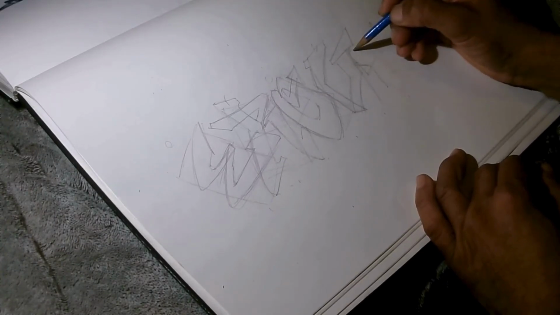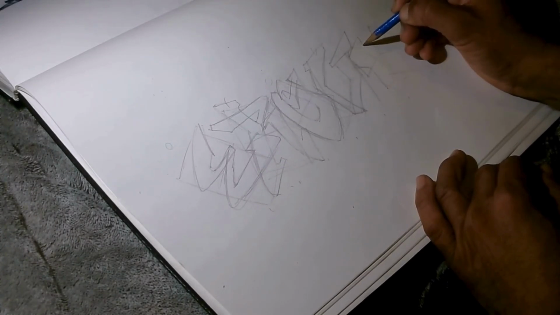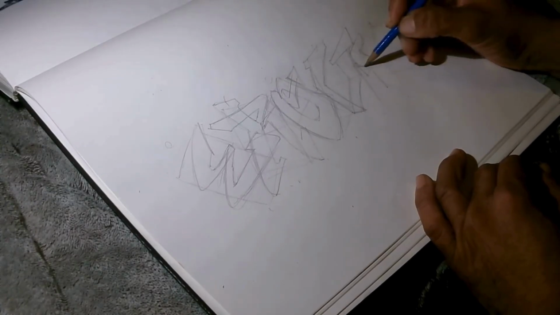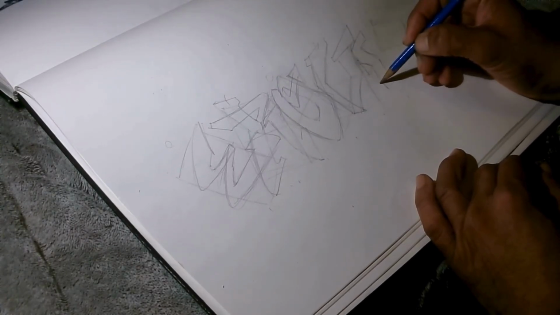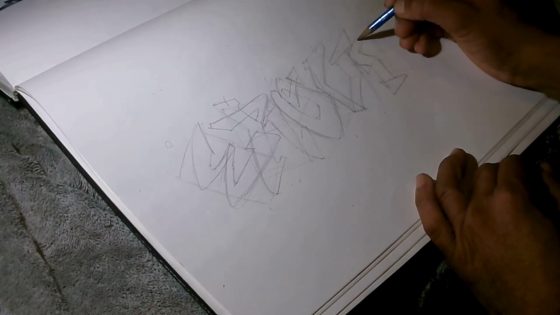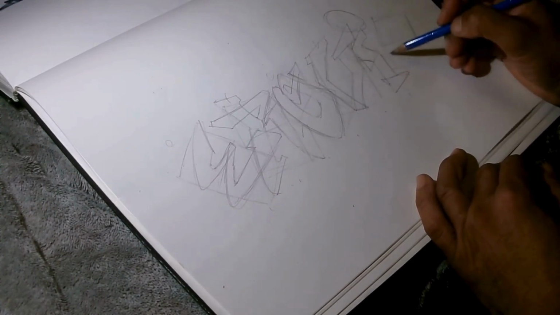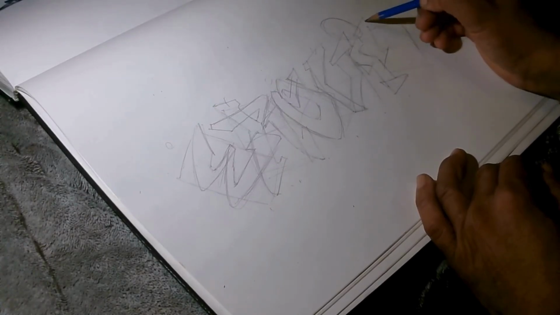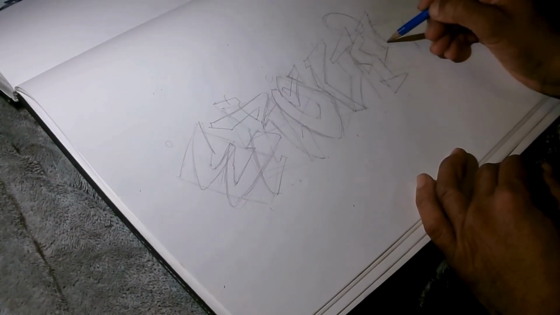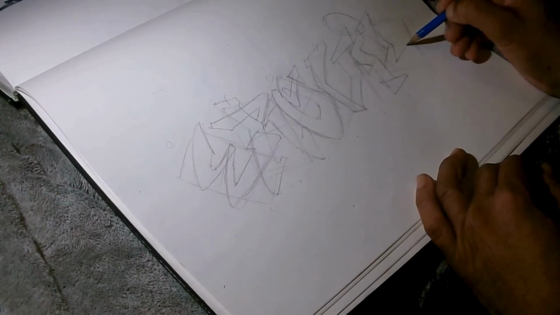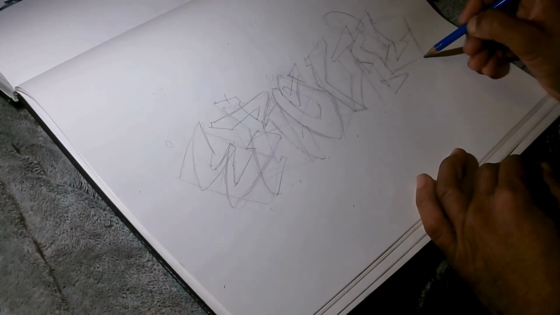In graffiti, lowercase letters can often be the same size as uppercase letters depending on the style. Finally, I draw the last letter C, also giving it a bend in the middle to match the movement of the rest of the piece.